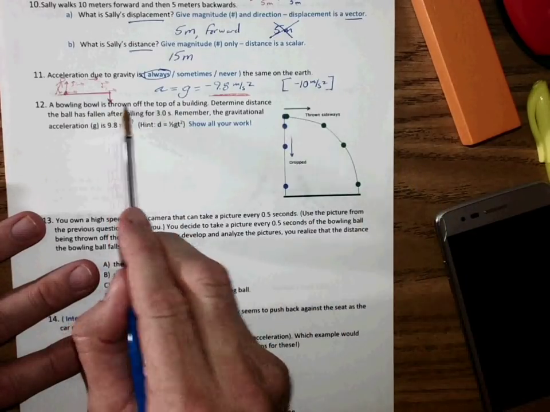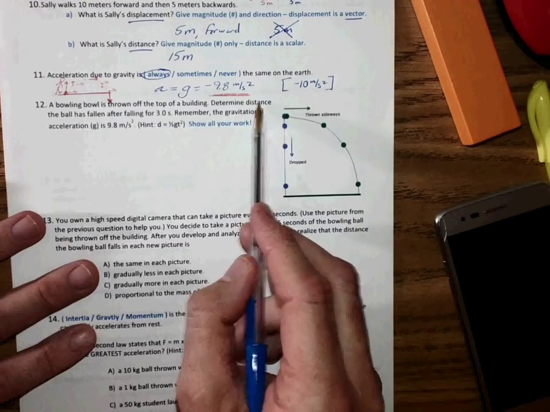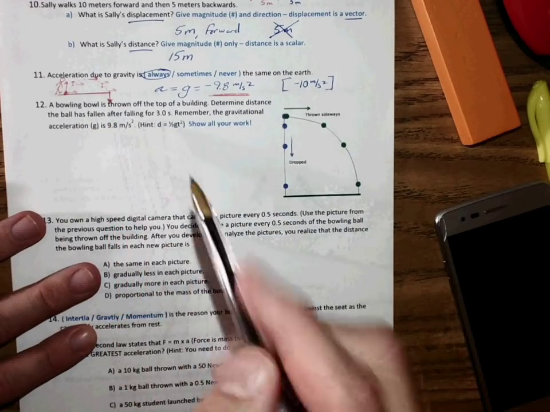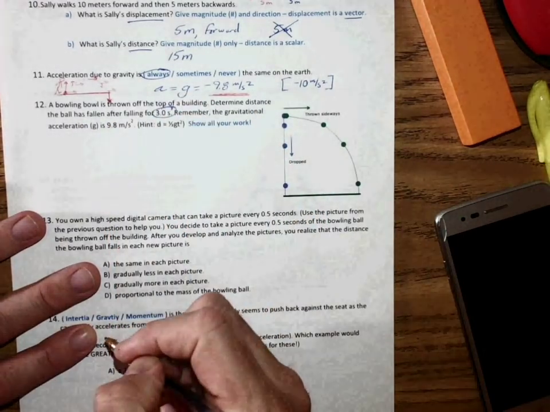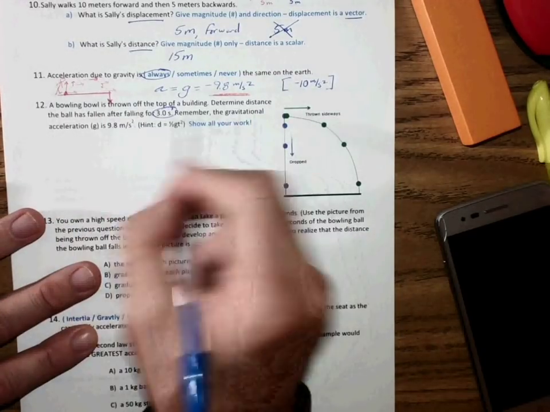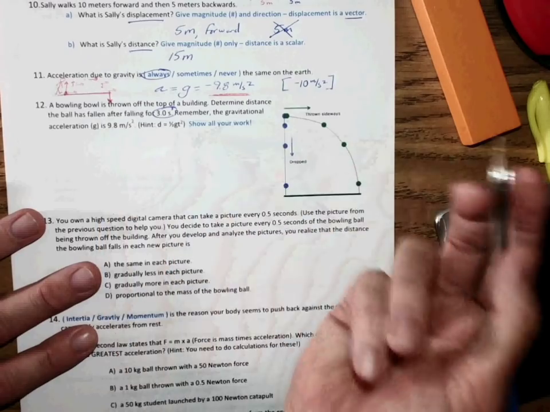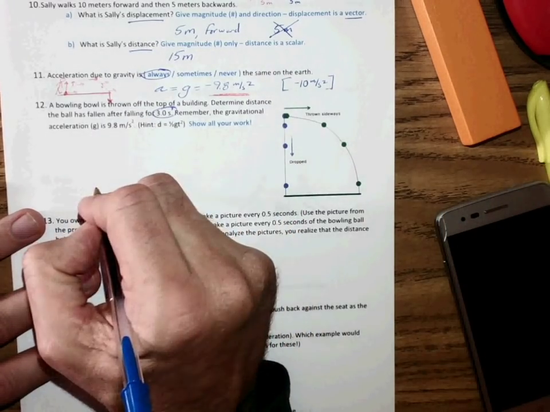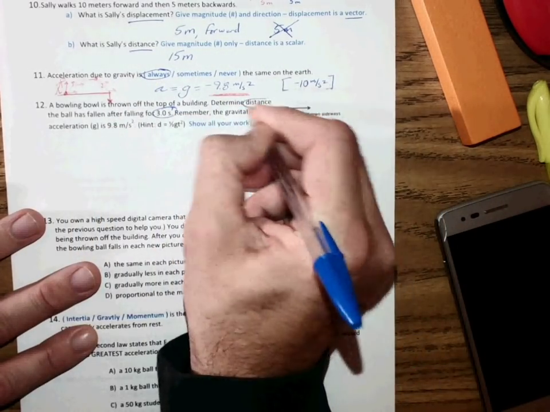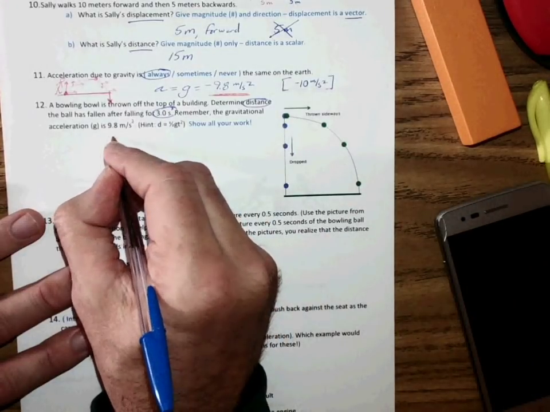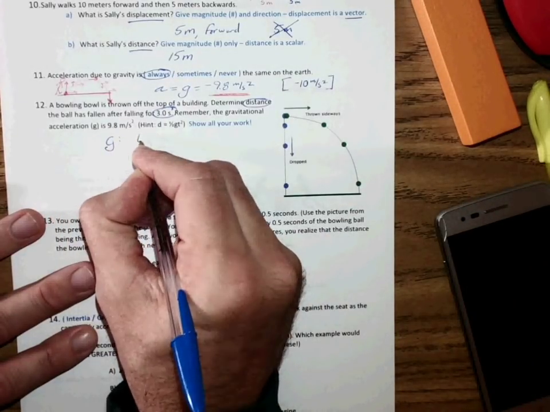A bowling ball is thrown off the top of a building. Determine the distance the ball has fallen after falling for 3 seconds. The acceleration due to gravity is 9.8 meters per second squared, and they've given you the formula. So that's cool. All right, what is the distance? So, givens: seconds is a time.